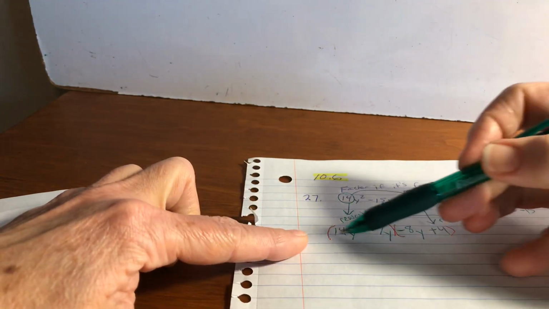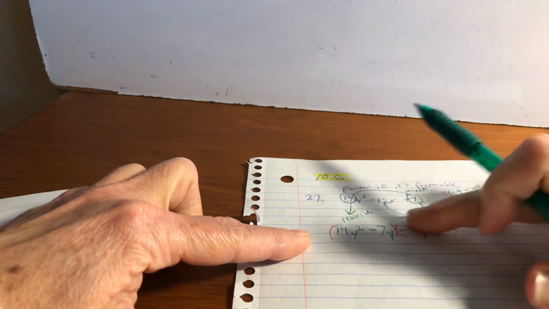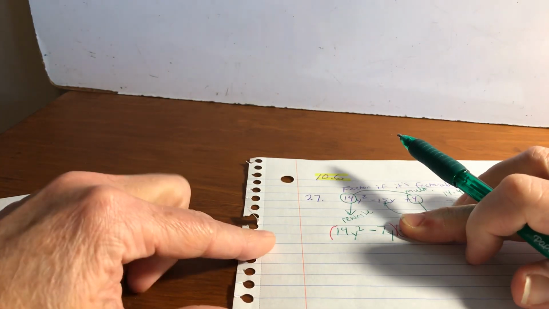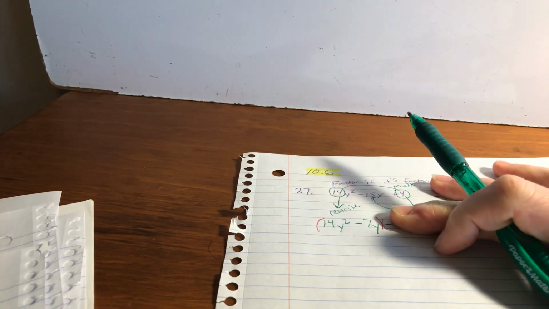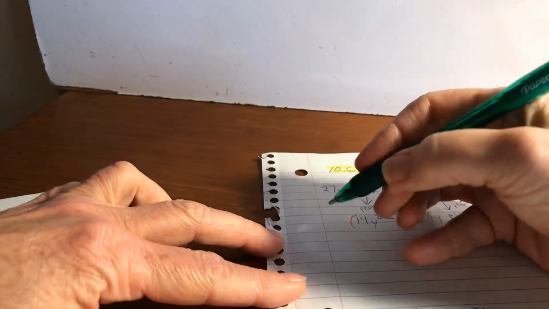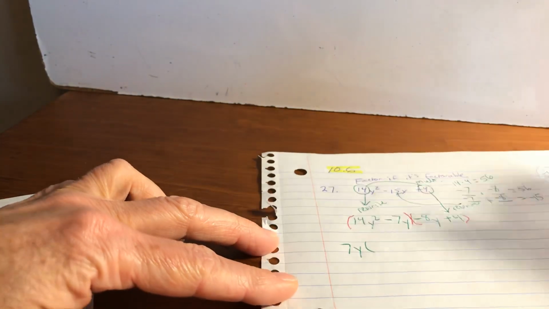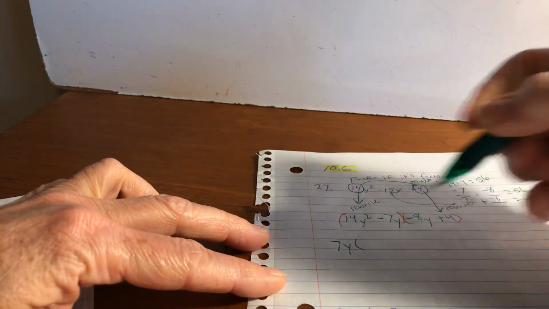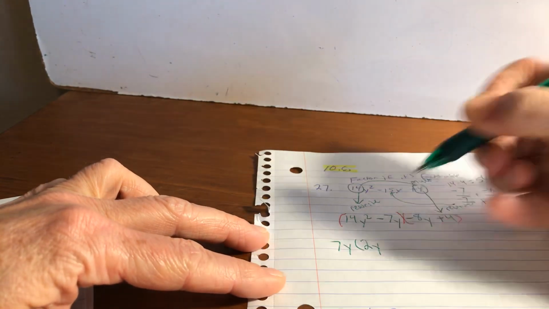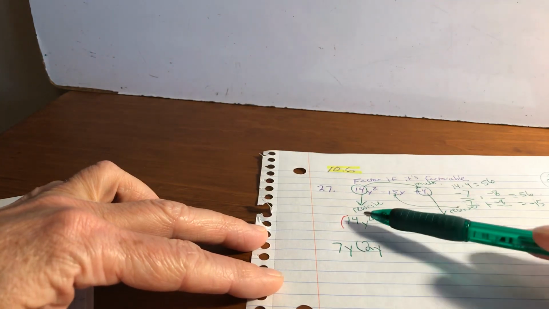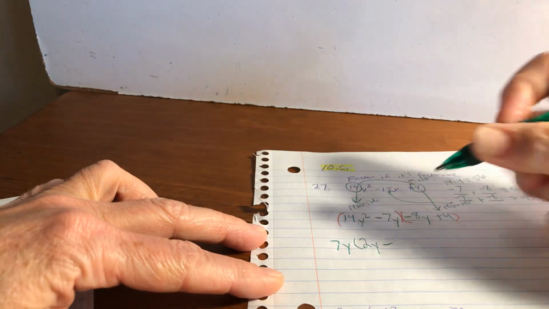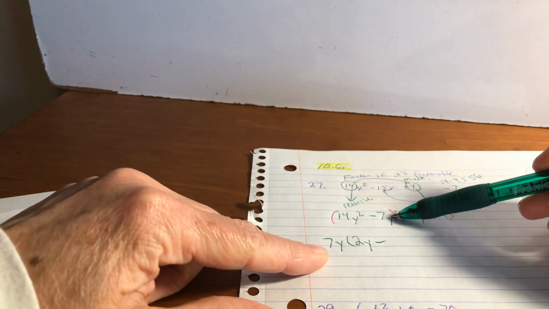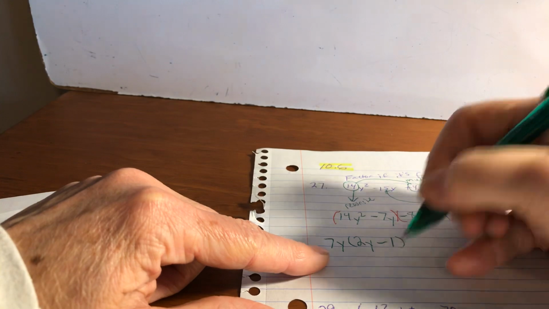You then proceed to factor out the greatest common factor from each separate pair of parentheses. So what can I divide out of 14y squared and -7y? I can take out a 7y. 7y times 2y will give me 7 times 2, 14, y times y, y squared, minus, if I divide 7y by 7y, it should be a 1.